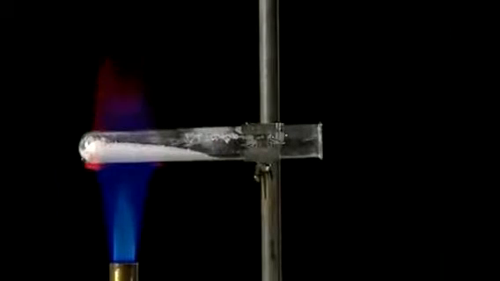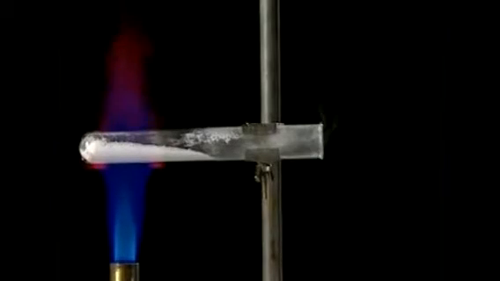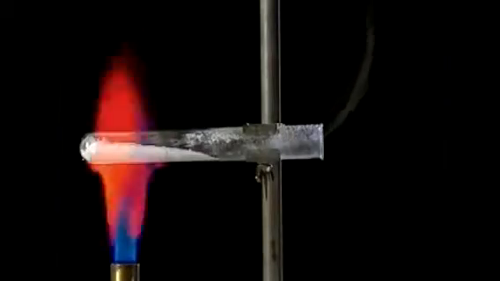In a decomposition reaction, a compound breaks down into 2 or more simpler substances. When calcium hydroxide is heated, calcium oxide and water vapor are produced.